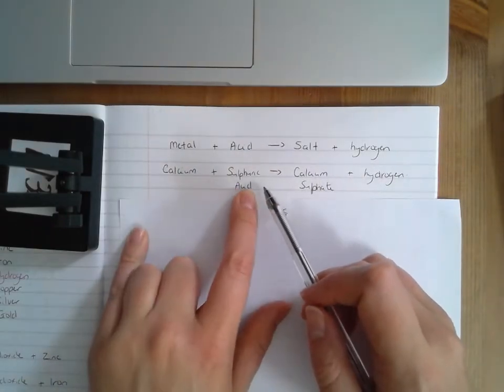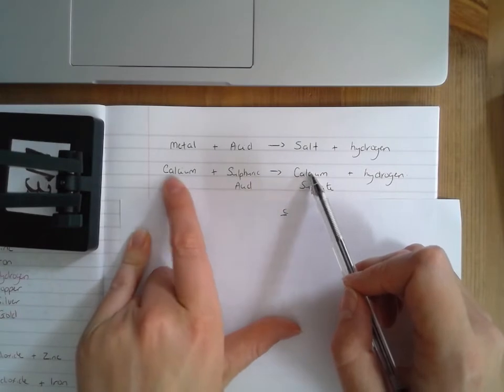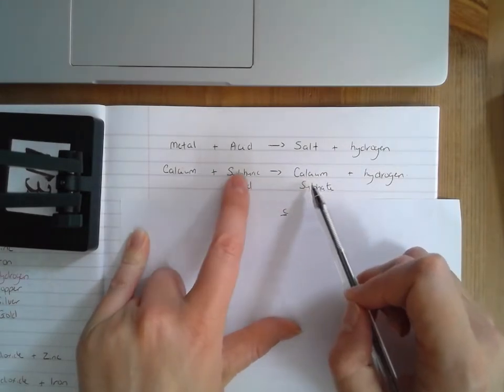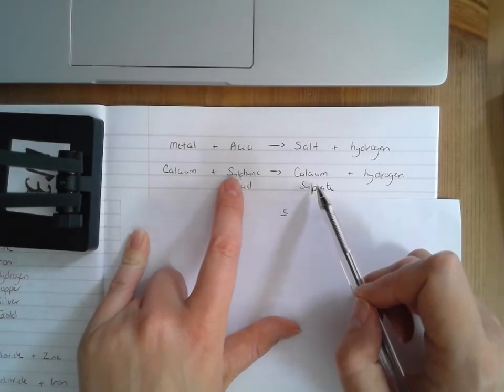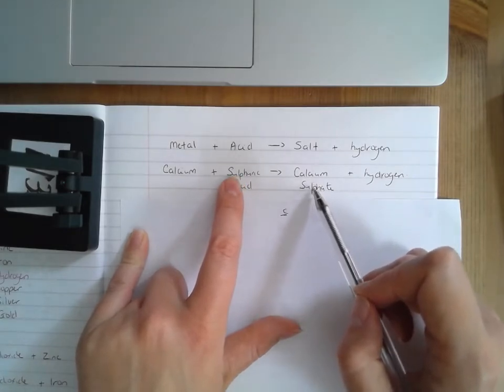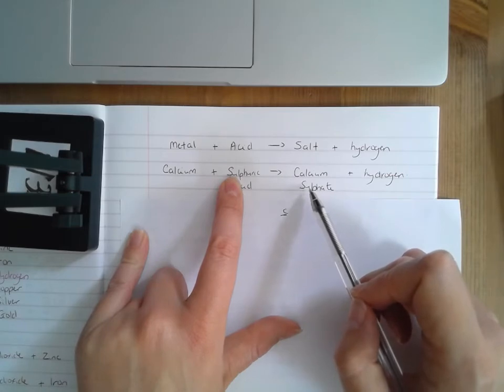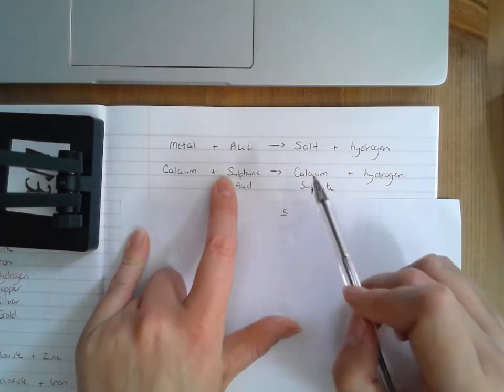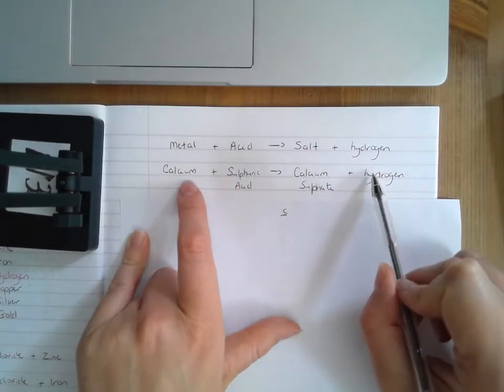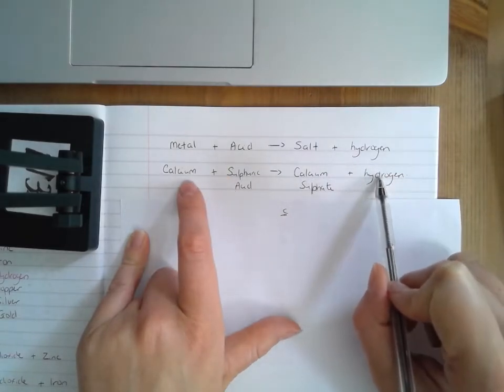Sulfuric acid is my acid. To name the salt, I take the name of the metal, which is calcium, and then it ends in sulfate. Okay, so sulfuric acid will end in sulfate. If you used hydrochloric acid, it would end in chloride. If you use nitric acid, it would end in nitrate. So we name the salt exactly the same way we did in the acids topic, but instead of getting water, you are going to get hydrogen gas.